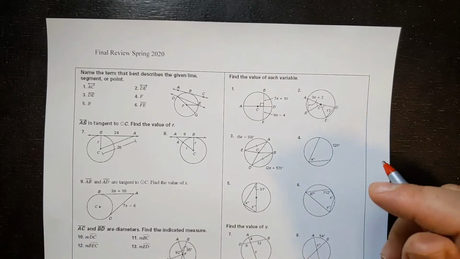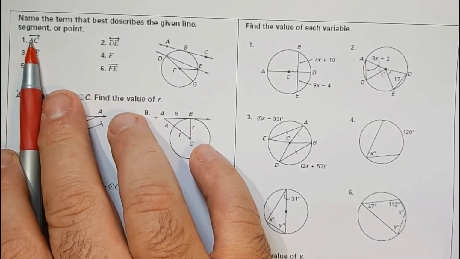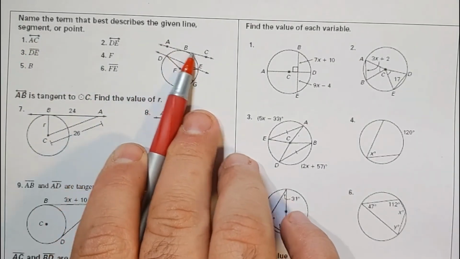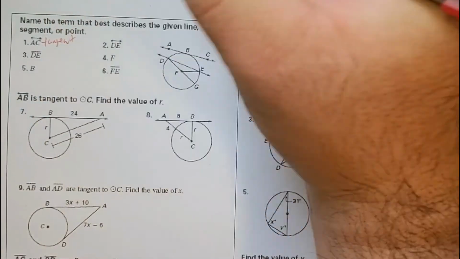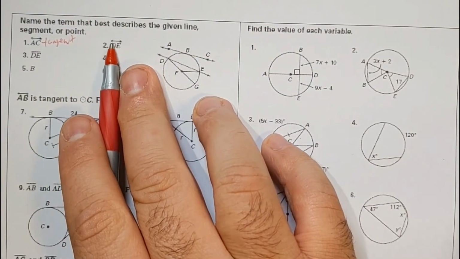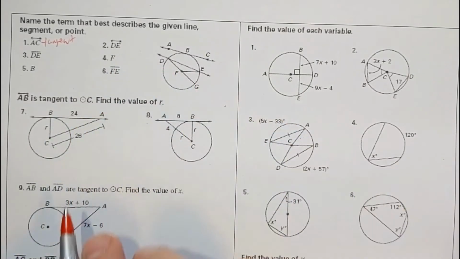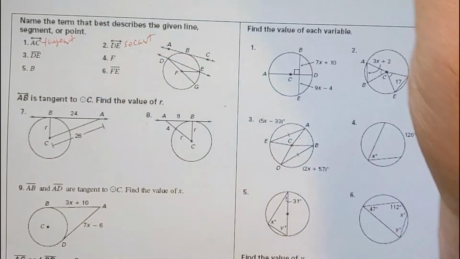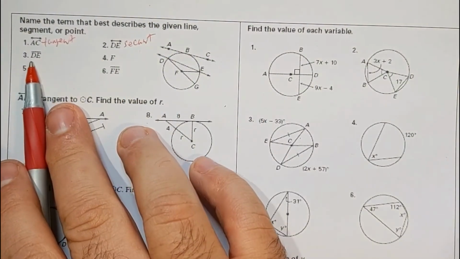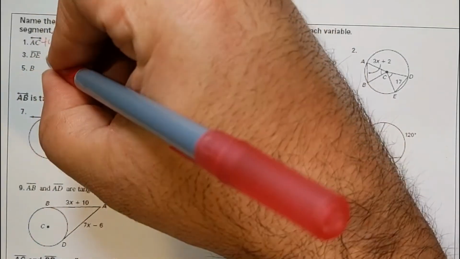And we have the last page. If you're looking at AC, that has arrows on it, so it's a line, not a segment, and that is a tangent line, so we can just put tangent. Number 2, again, we have a line, it's got little arrows on it, so from D to E, if it keeps going through, that's called a secant. Number 3 is still DE, but this time there's no little arrows on it, which means it stops. That's a chord.